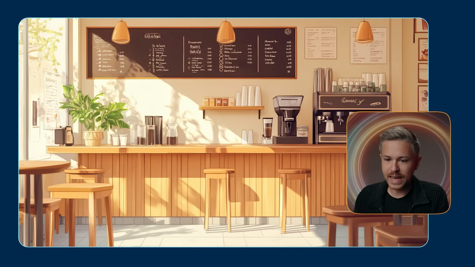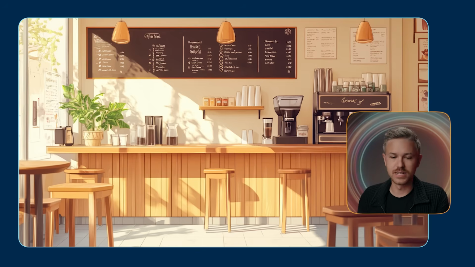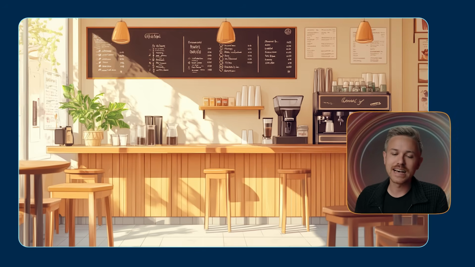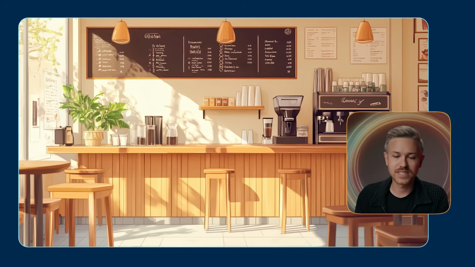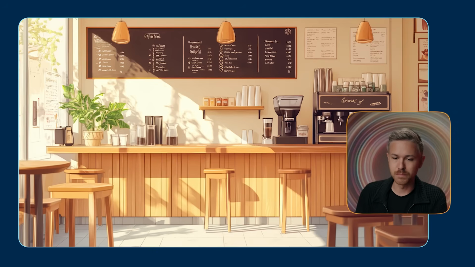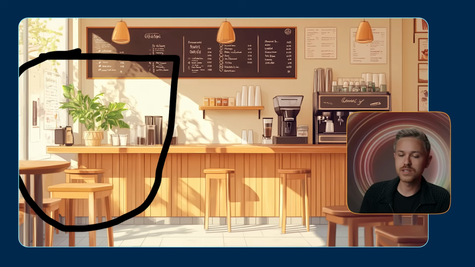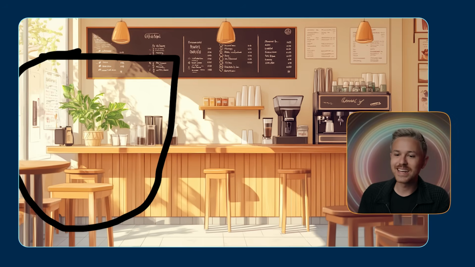So for example, we have this 2D image of this coffee shop, and let's say that we want to put a 2D version of me on the left side of this frame, maybe sitting in this bench here. Well, all I had to do is go into Photoshop and basically make a drawing around where I wanted the subject, and then I also uploaded a picture of me.